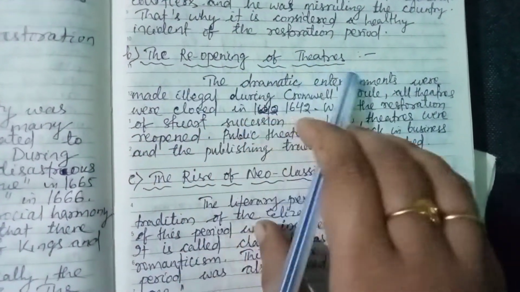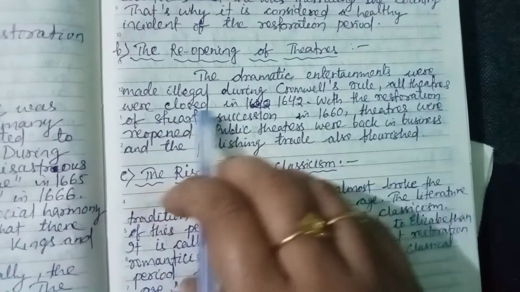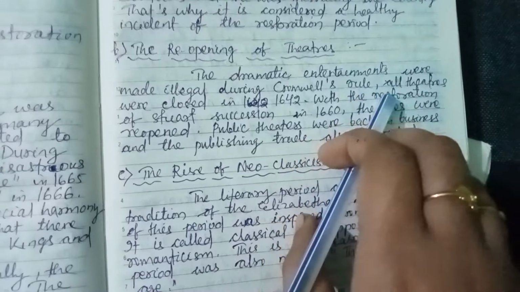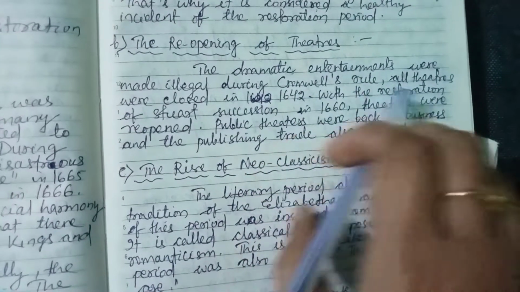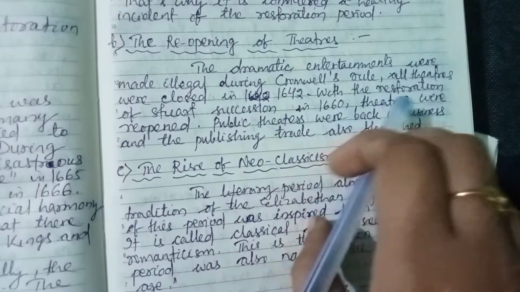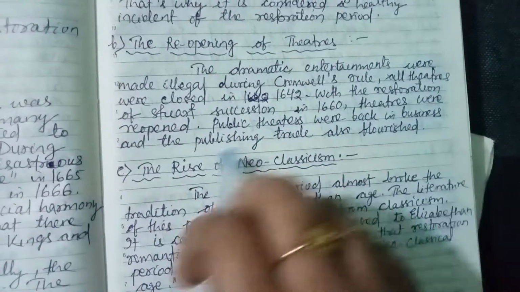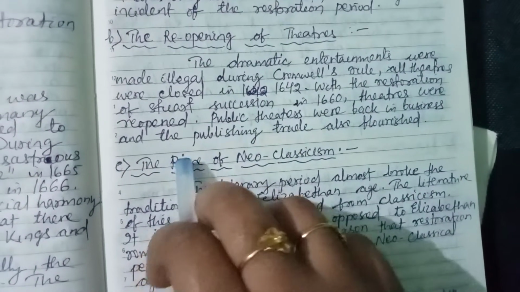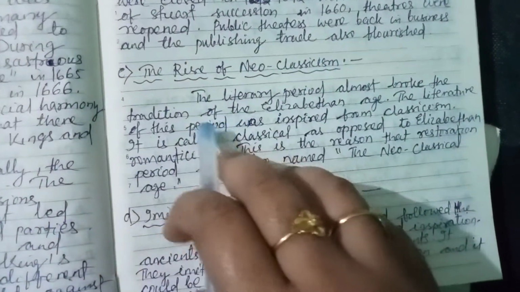Next is the reopening of theatres. The dramatic entertainments were made illegal during Cromwell's rule. All theatres were closed in 1642. With the restoration of the Stuart succession in 1660, theatres were reopened. Public theatres were back in business, and the publishing trade also flourished.